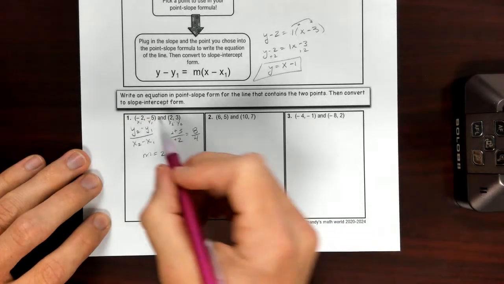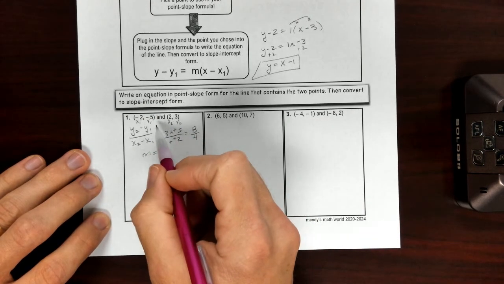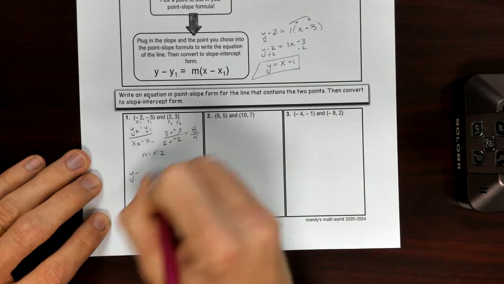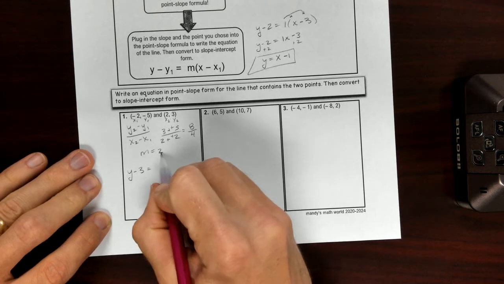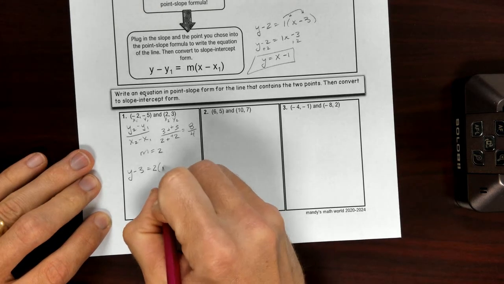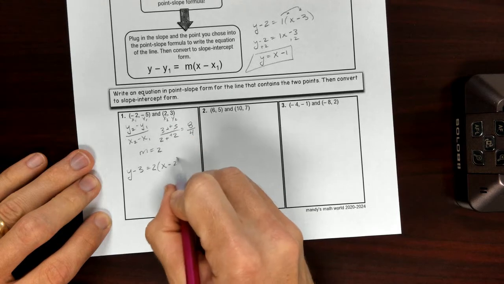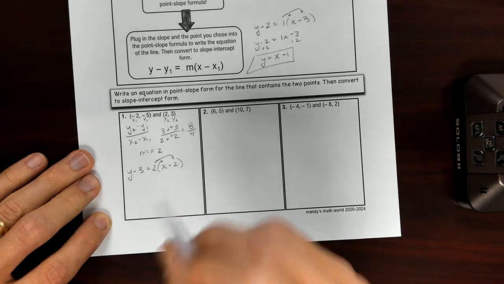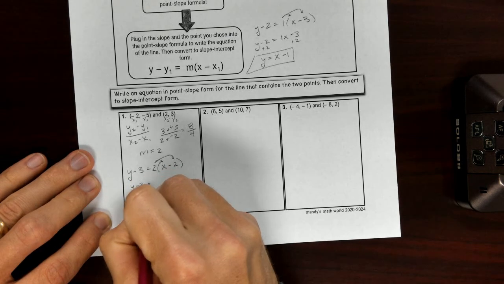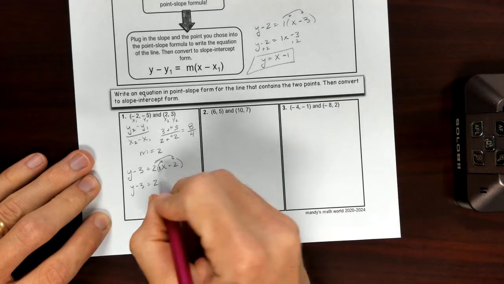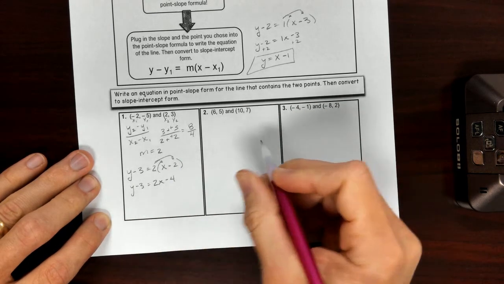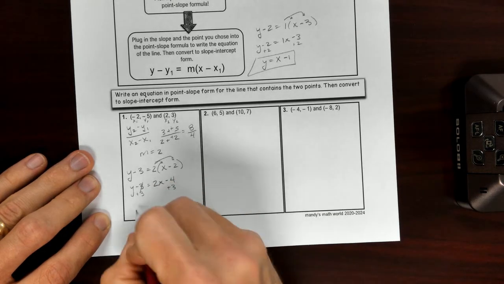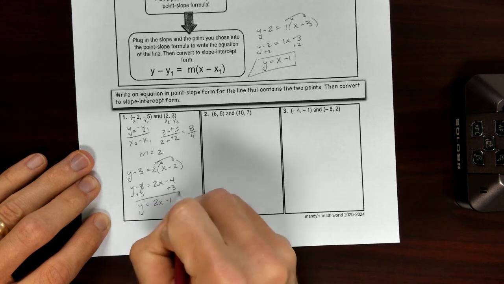Now, once I have this, I can use either one of these points and find my point slope form. So I'm just going to take this one, doesn't matter. y minus y1, which is 3, is equal to m, 2, parentheses x minus x1, which is a negative 2. Now, again, distribute to convert to slope-intercept form. So I've got y minus 3 is equal to 2 times x, which is 2x, 2 times the negative 2, which is negative 4. Last step, get rid of that puppy right there, so I need to add 3 to both sides. y is equal to 2x plus 1.